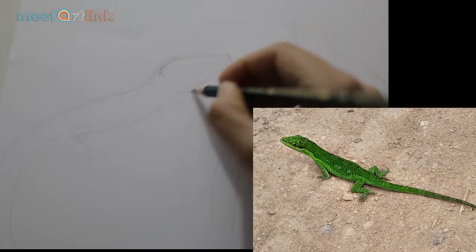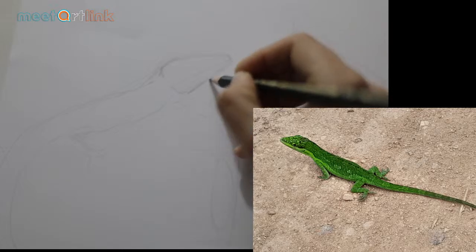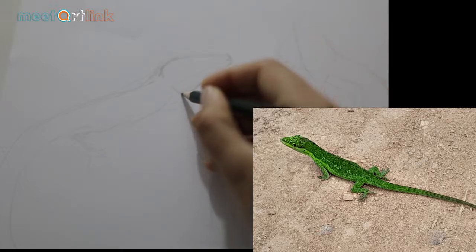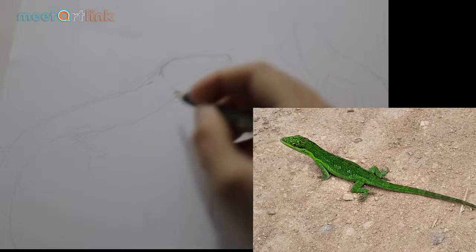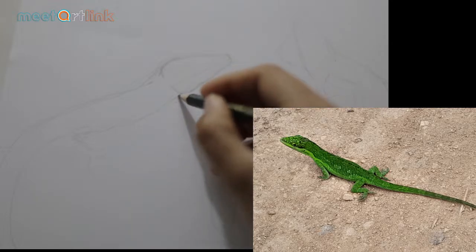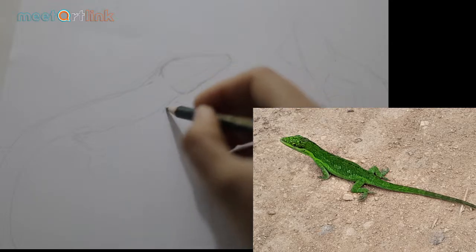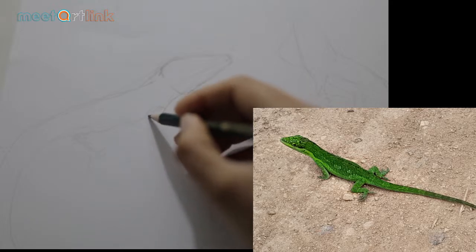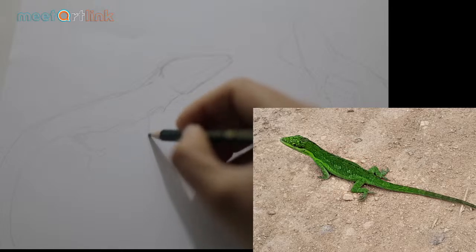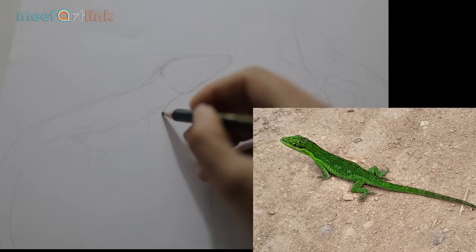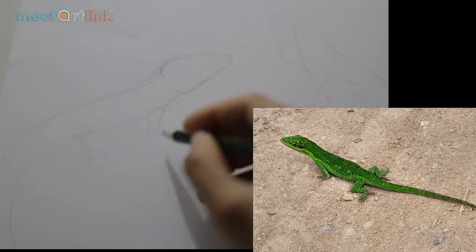So right now I'm not thinking about a lot of things, but just that I have to ignore things so I'm able to focus on what's important right now. And what's important right now is the shape and the position. That's it.